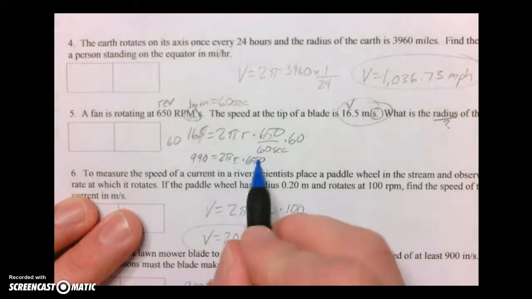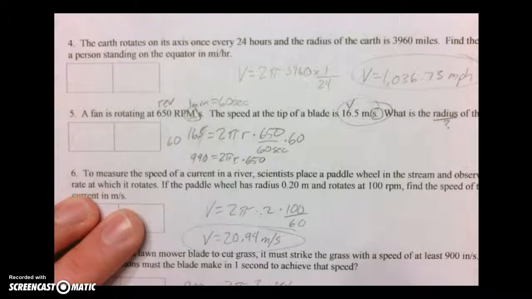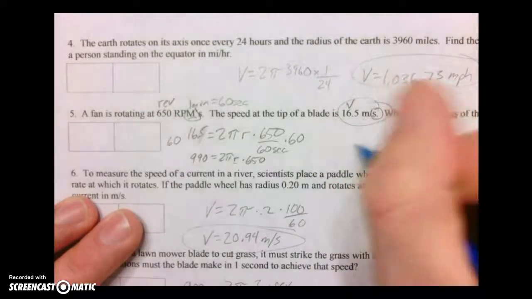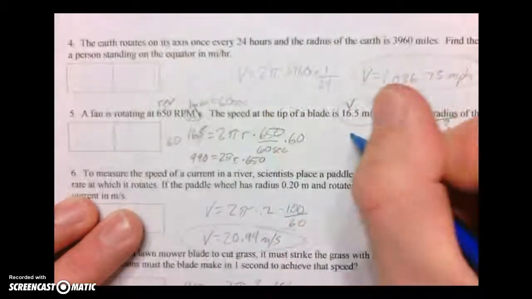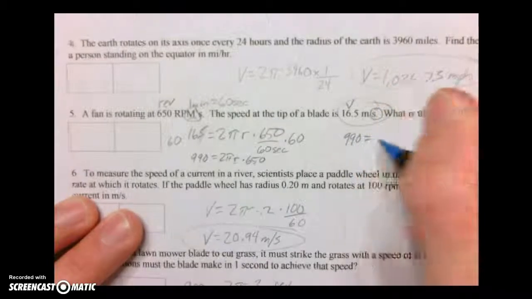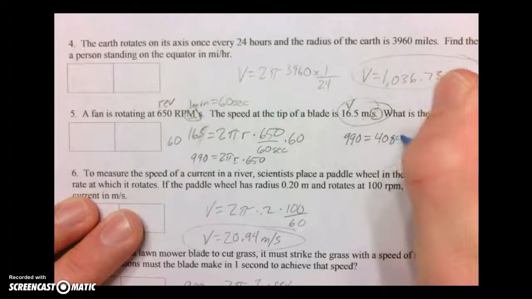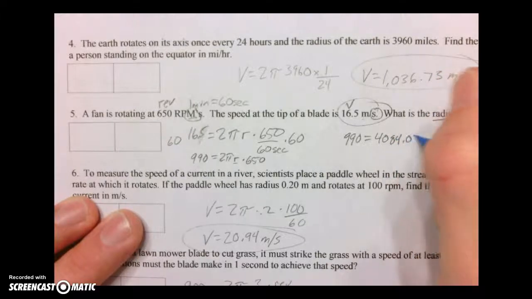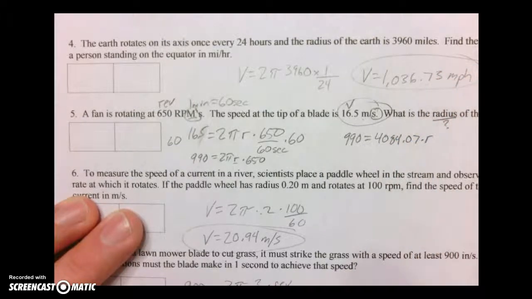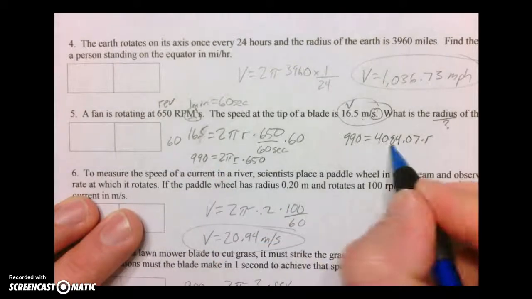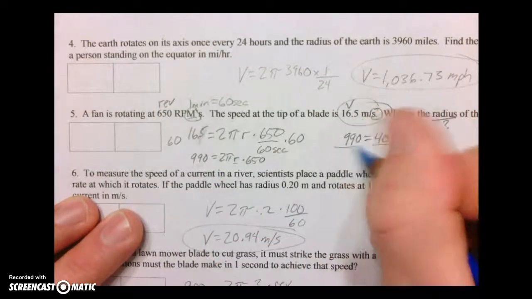So 2 times pi times 650 is, rewrite it up here, 990 equals 4084.07 times the radius.